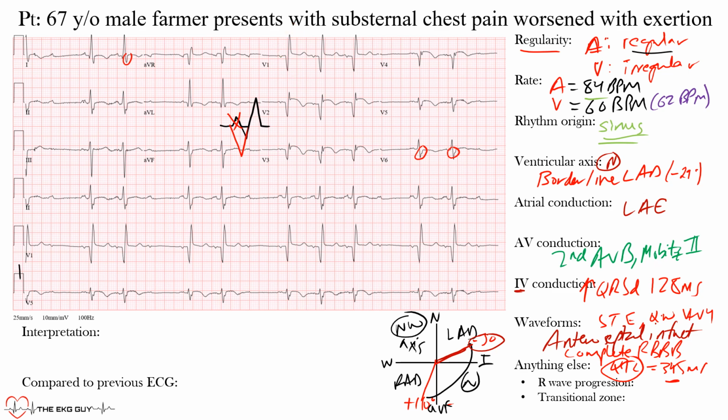Okay, R wave progression. Well, in this case, these last two things are in the precordial leads. The R wave from V1 all the way up to V5 should increase in amplitude, but notice that this initial R wave is not there. There's not one in V2 or V3 or V4. We start to see it in V5 and V6. So this is what we call a poor R wave progression, and that can be seen when you have lack of those anterior forces, like in the setting of an anteroseptal infarct. So that's another thing that points to that.